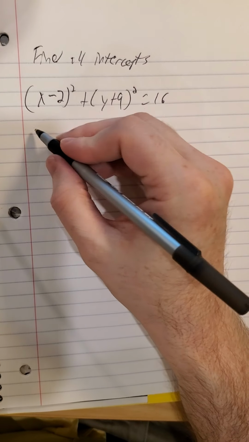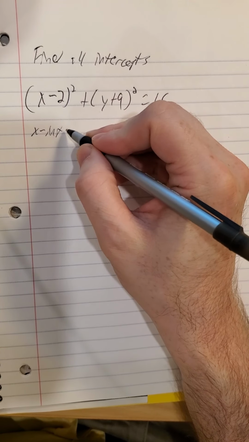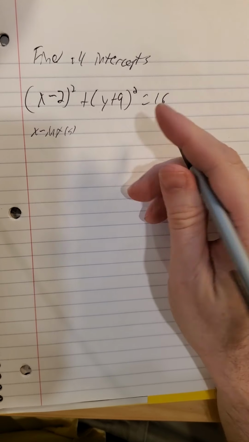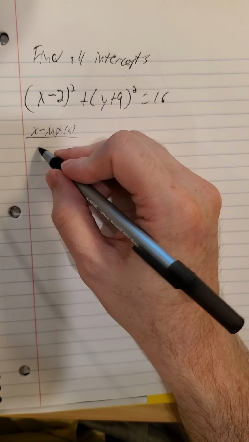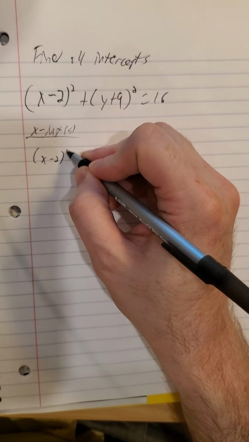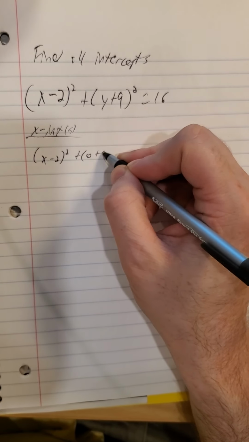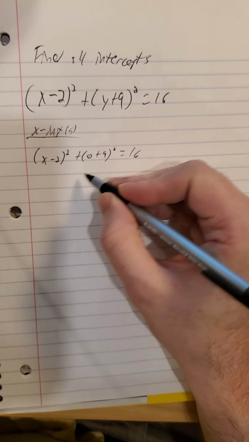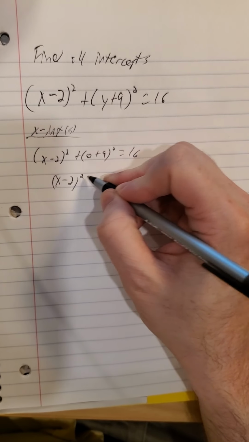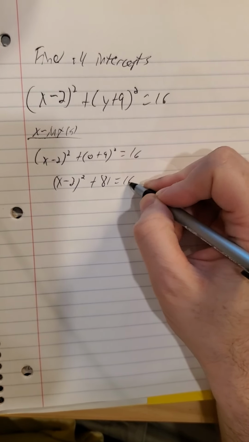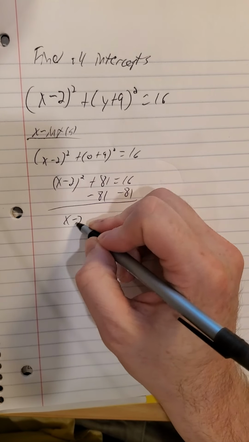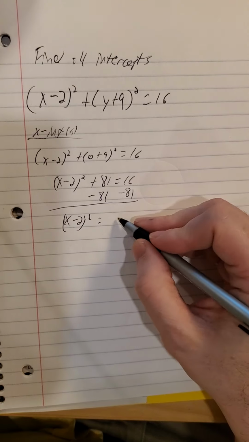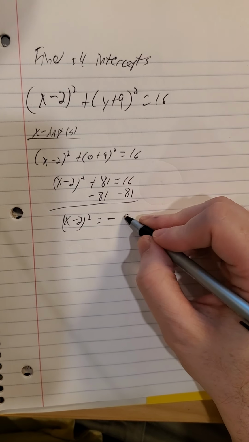So x-intercepts, those only happen when y is 0. So x minus 2 squared plus 0 plus 9 squared equals 16. X minus 2 quantity squared plus 81 is 16. Subtract 81 on both sides. X minus 2 quantity squared... and now we're into negative territory.